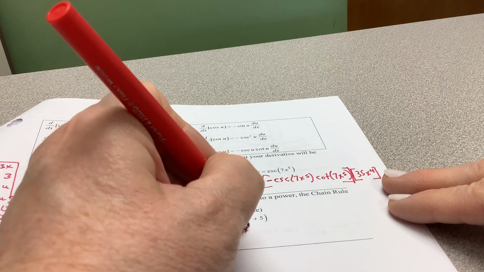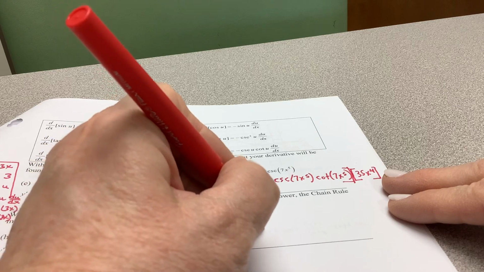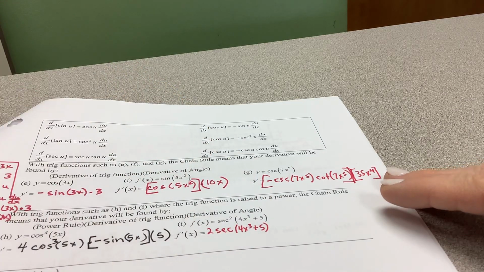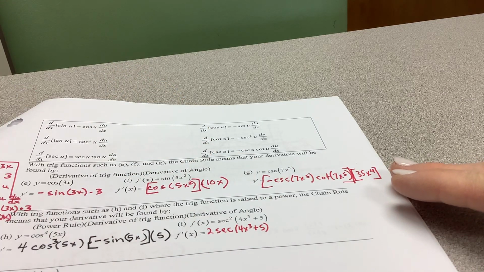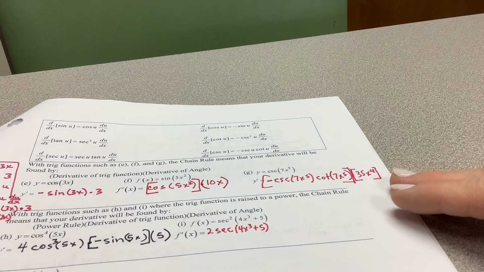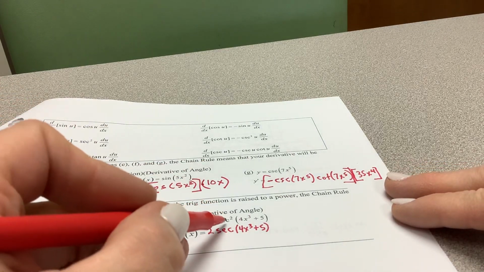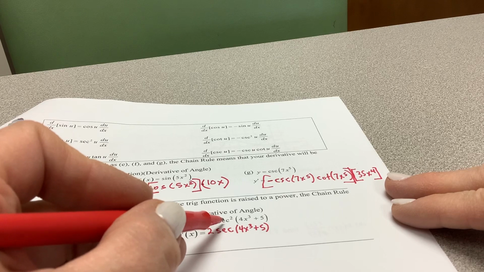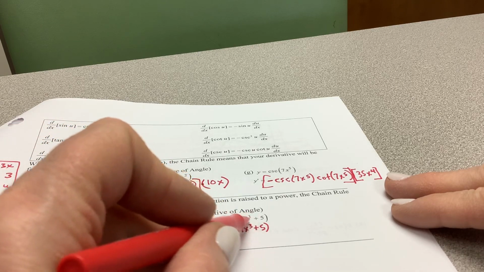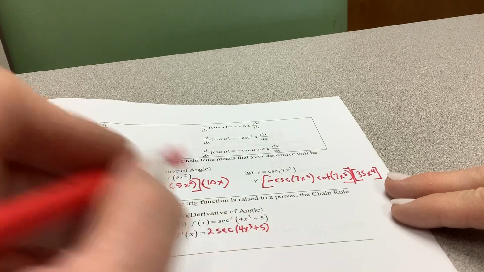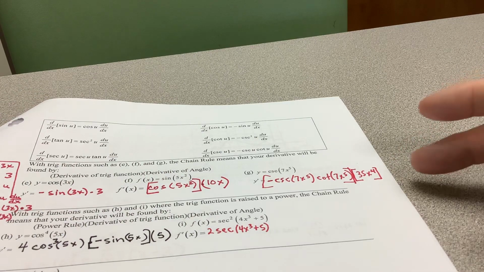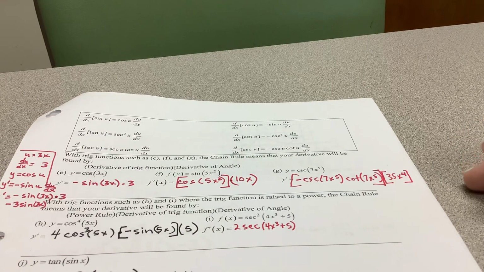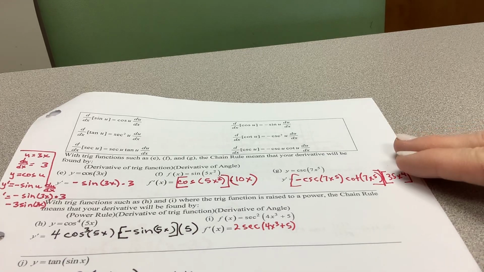It's all in terms of 4x cubed plus 5. Okay, so that's the most outer function. I just did the power rule. Now we're going to do the derivative of the secant function because the x cubed part of it is inside the secant. So we're actually doing 3 things here. Now the derivative of the secant function would be secant tangent.